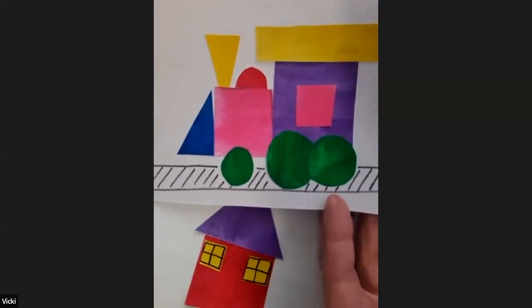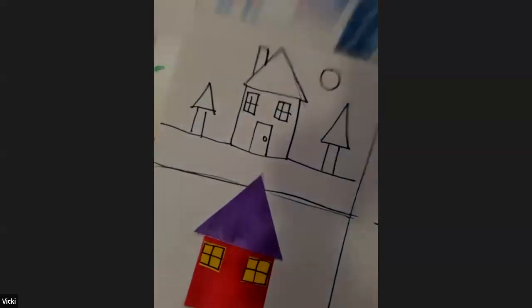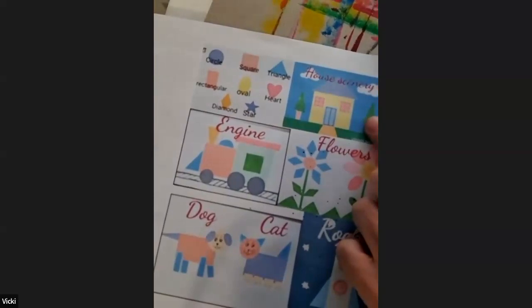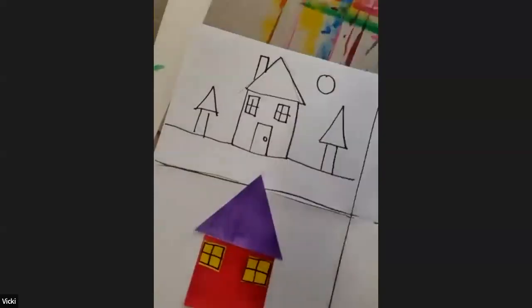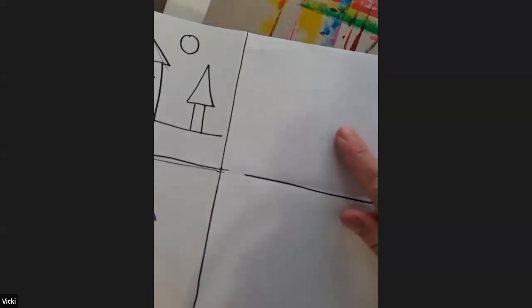So I want everyone to start creating all these images that you see on this paper, right? Not all of them. Choose your favorite ones. First, we start with the house. Everybody has to do the house. And then on this side of the page, you choose one other. Okay, you choose another one, whether you choose the flowers.